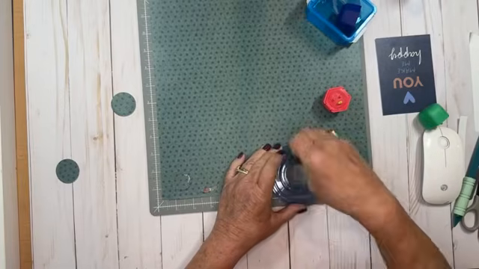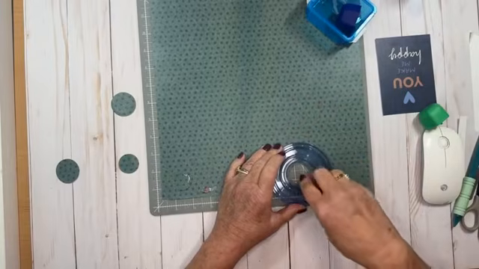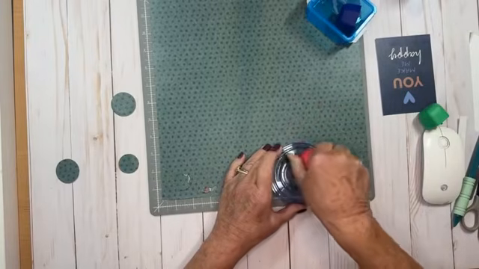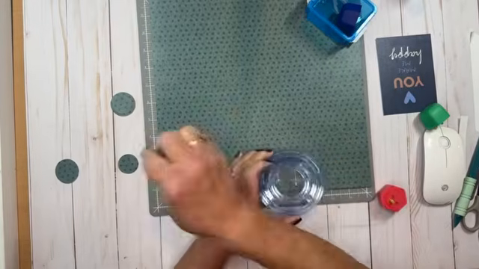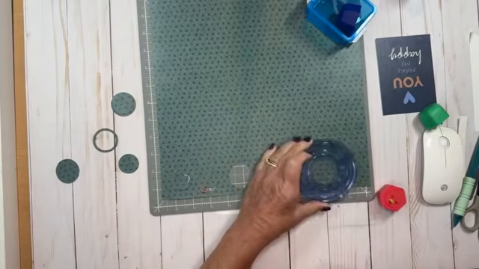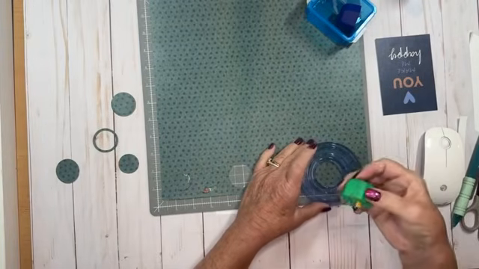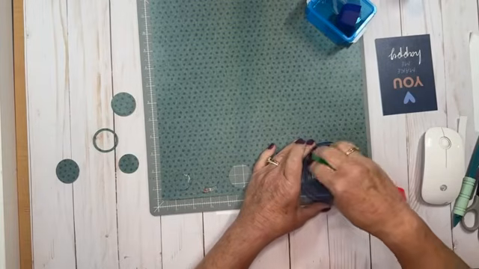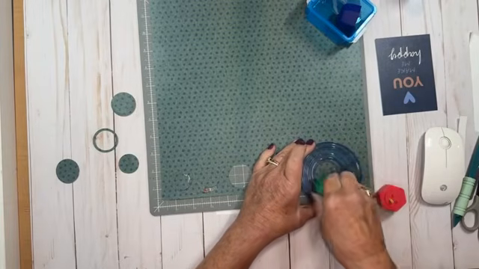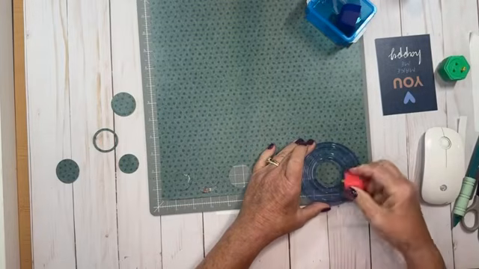That's much better. I forget that I have to press hard. And again, arthritis. But these circle cutters are so easy to use. Really, they are.